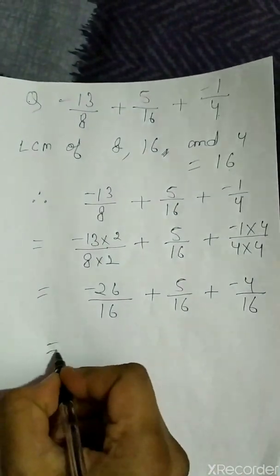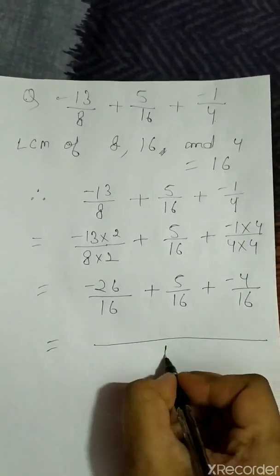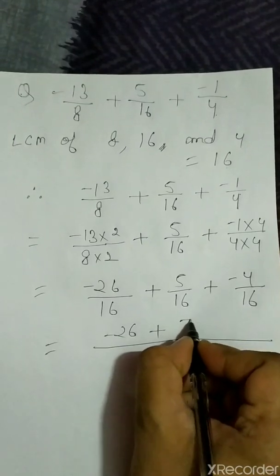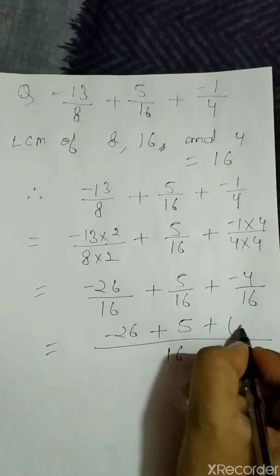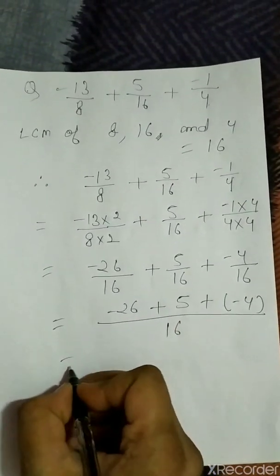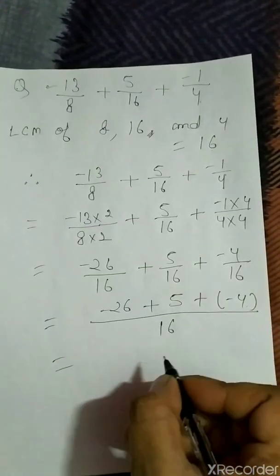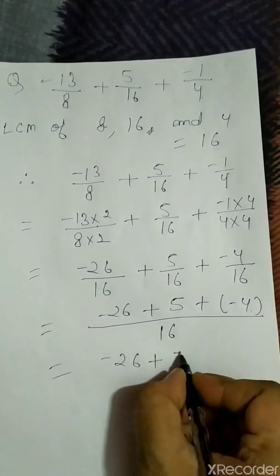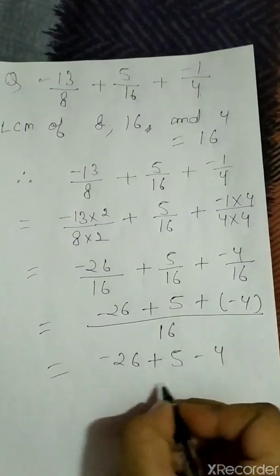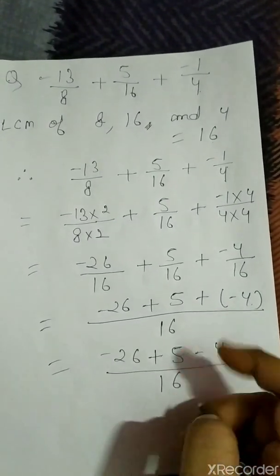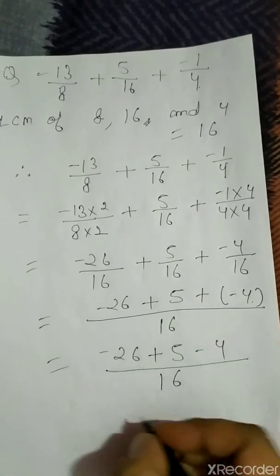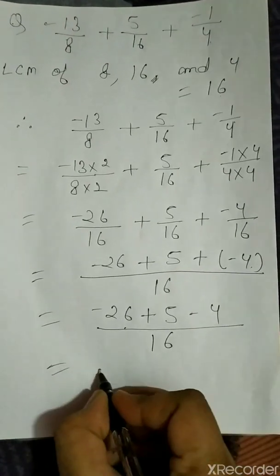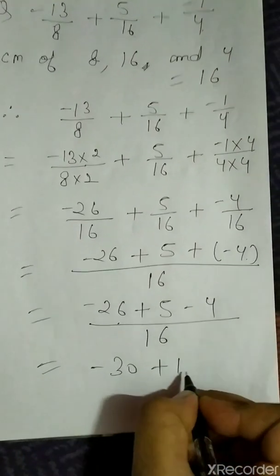Now the denominators are the same, so minus 26 plus 5 plus minus 4 by 16. Minus 26 minus 4 is minus 30.